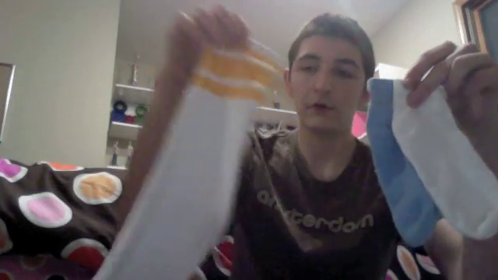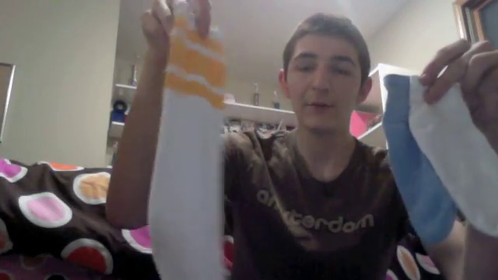That would be potassium hydroxide. We're going to represent this with a white sock, being potassium, a small blue sock being our oxygen, and a long strappy yellow sock being our hydrogen.